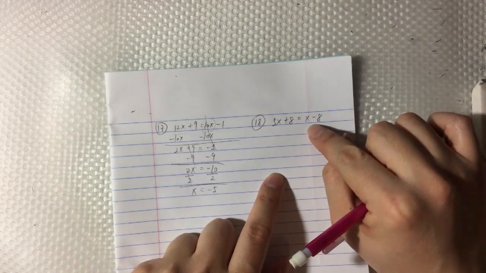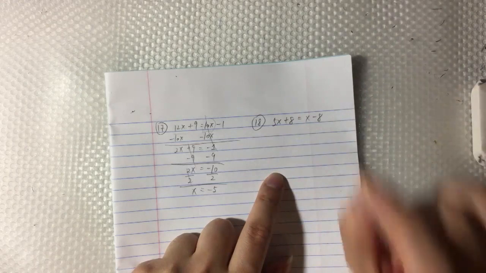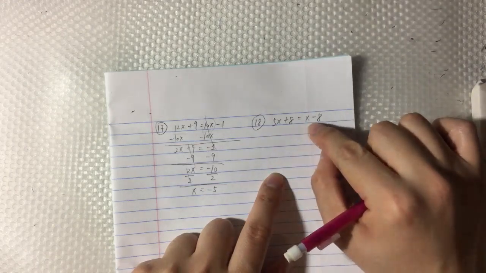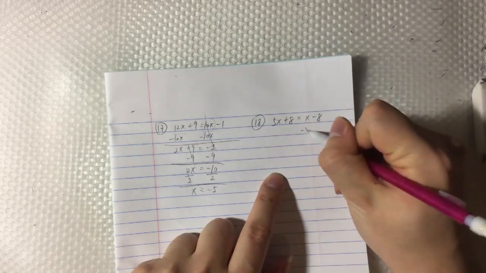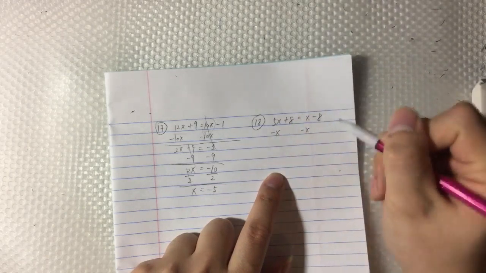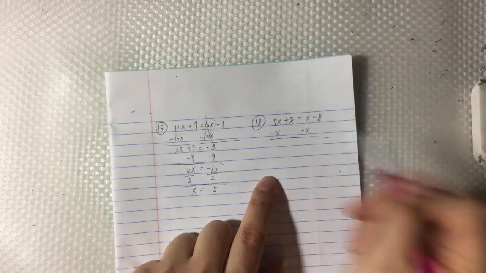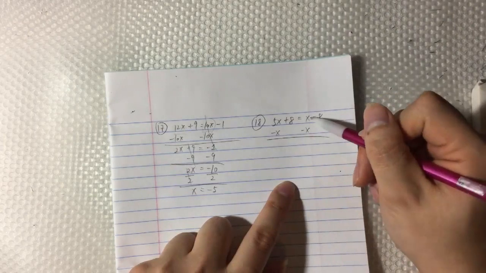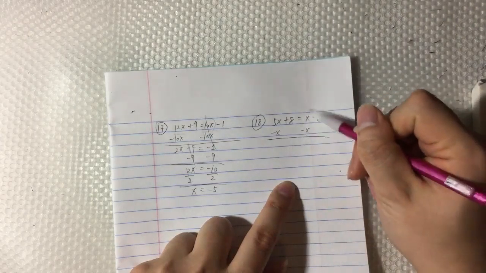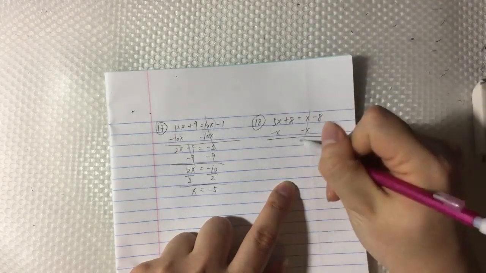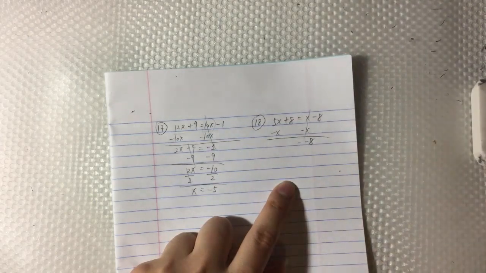So subtract x from both sides. On the right side, positive x and negative x get cancelled. We have negative a by itself.